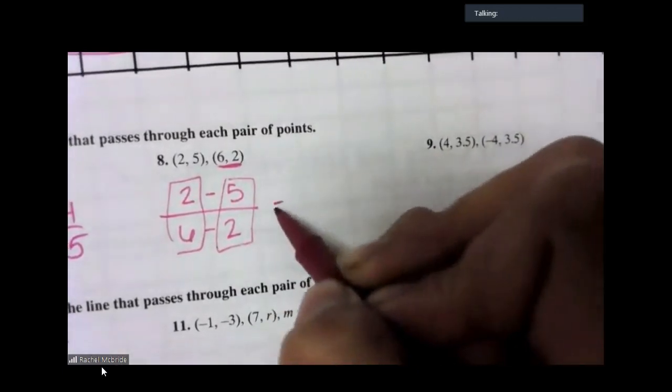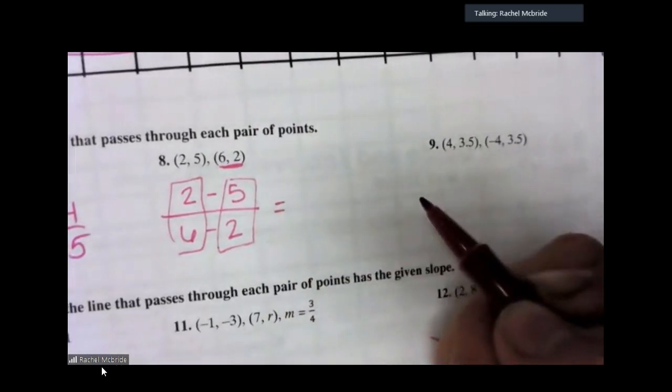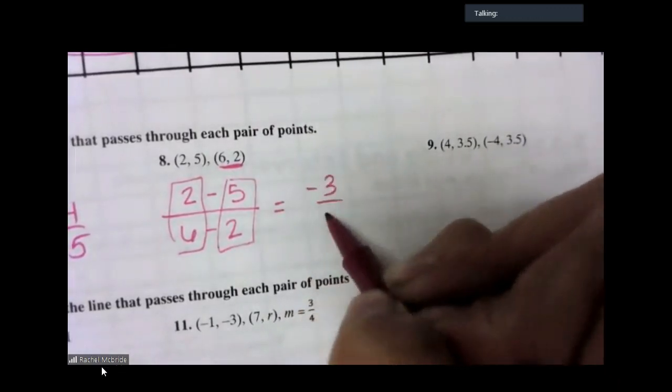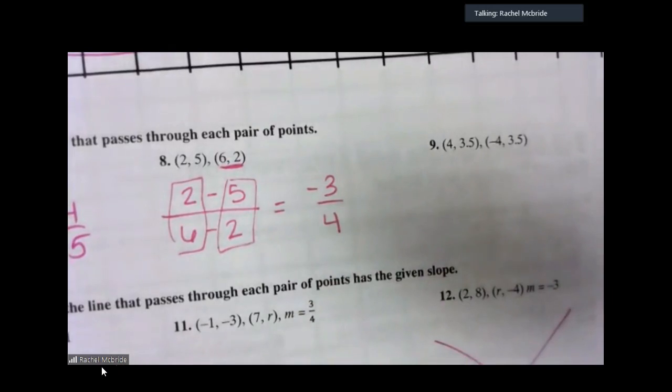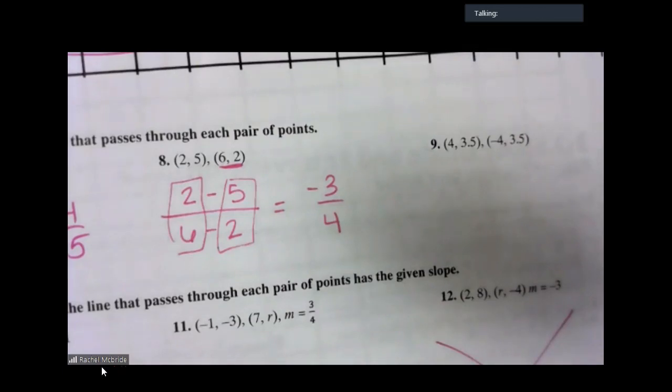That was gross. Yes, let me finish 8. So you should get a negative 3 over positive 4. Did you flip flop your 2 and 6? Do you have a positive 3 over a negative 4?